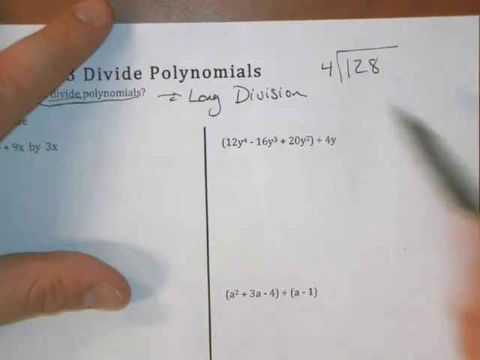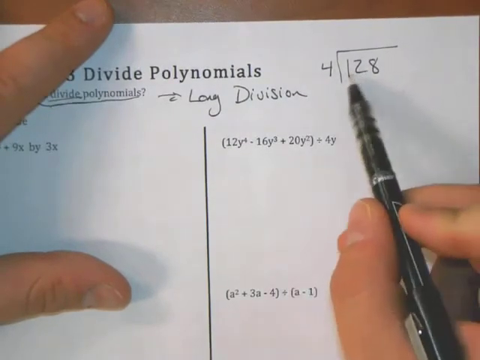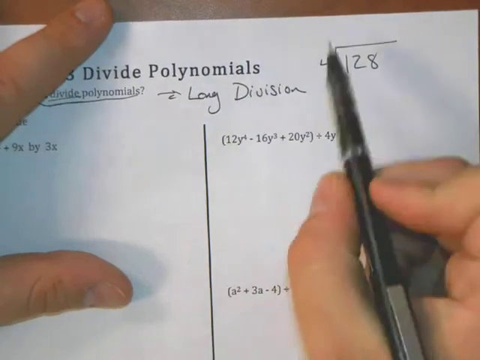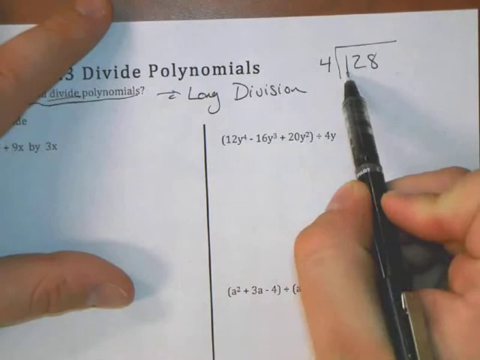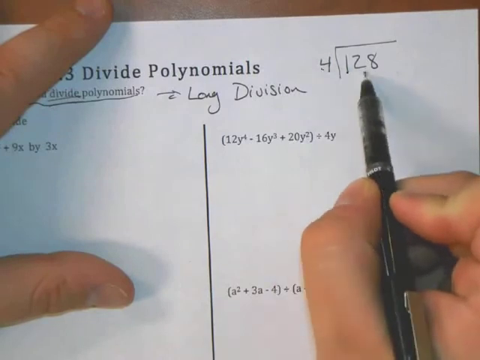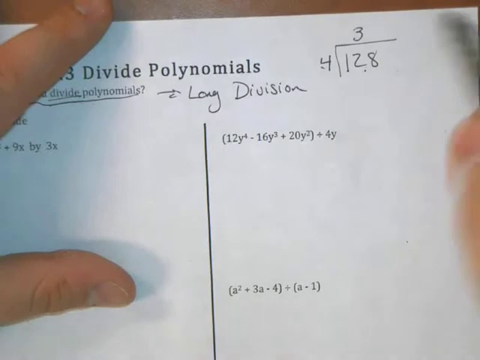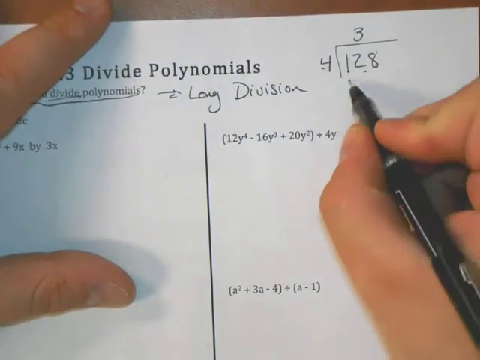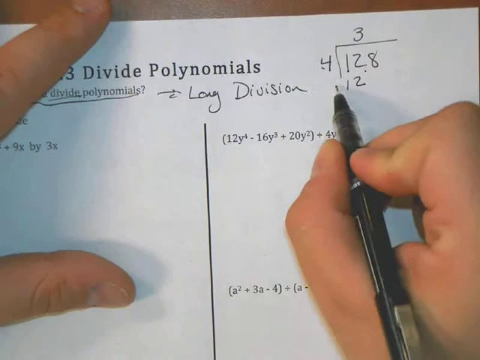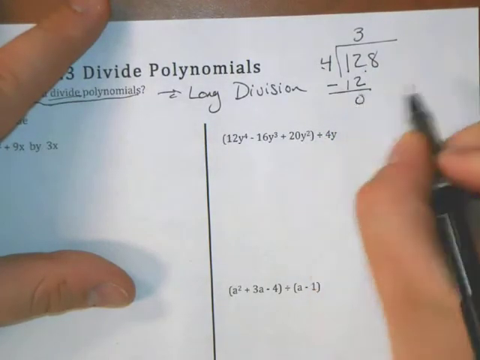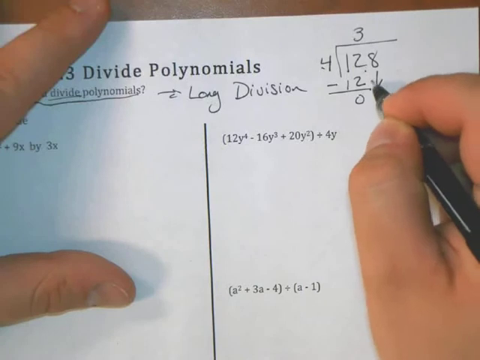I want to divide 128 by 4, so I write 128, I put this division symbol, and then a 4 up the side, and I say, does 4 go into 1? No. Does 4 go into 12? Yes, it goes into 12 3 times. So then I take 4 times 3 is 12. Subtract them and get a number. What's 12 minus 12? 0. Then I bring down the next number.